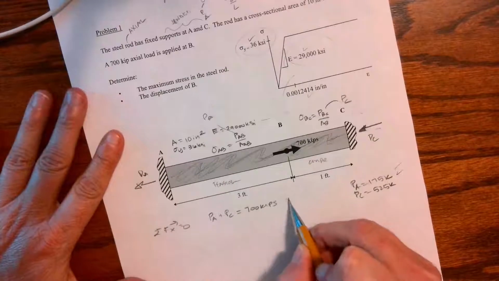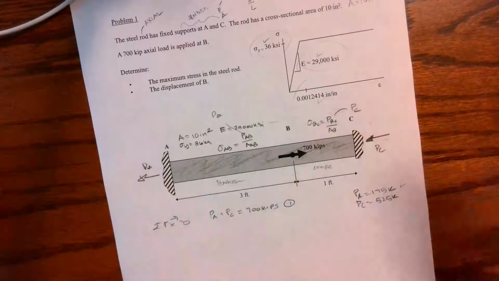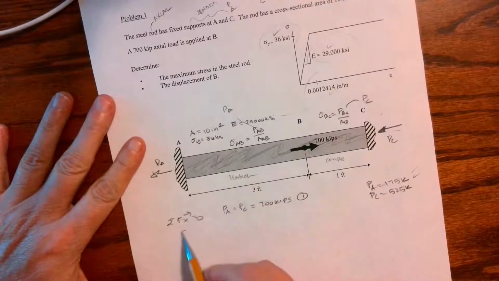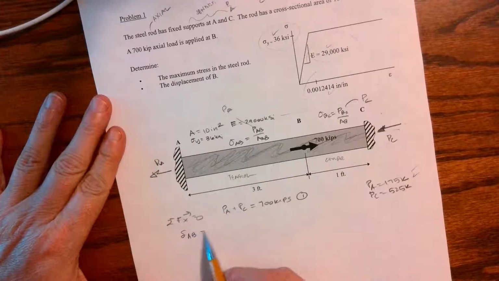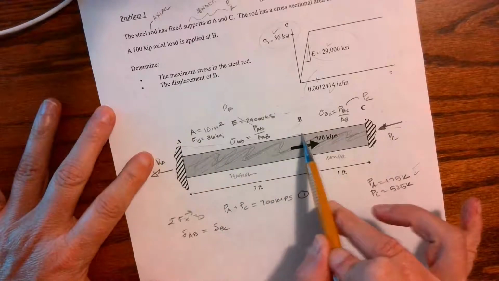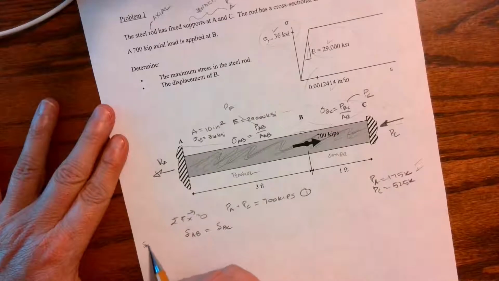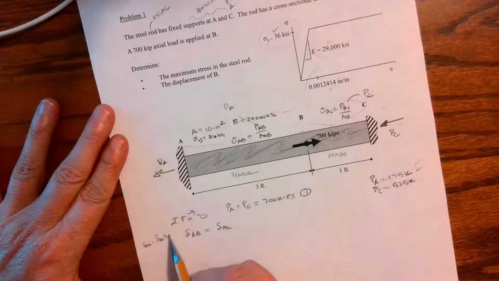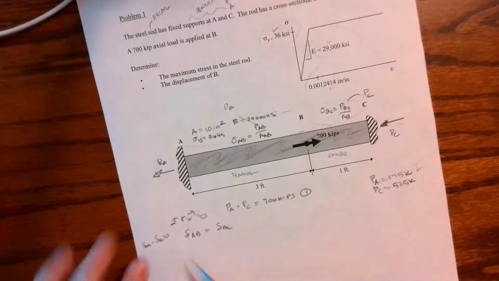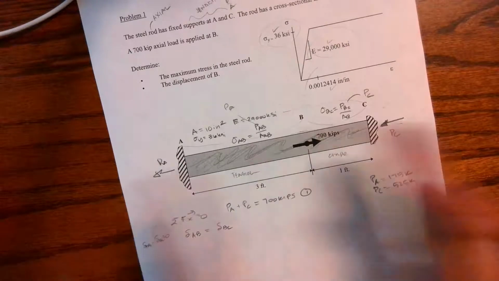So I look at equilibrium, and I have too many unknowns. I can't sum moments, I can't sum forces in y, so I'm kind of stuck. Now I can go back and look at compatibility. I know that for compatibility, the deformation of A to B, delta AB minus delta BC equals 0. Delta AB is in tension, minus delta BC, which is in compression, equals 0. Or I know that they both equal each other. I put that over, they're both positive. As one is moving to the left, the other is moving to the right.